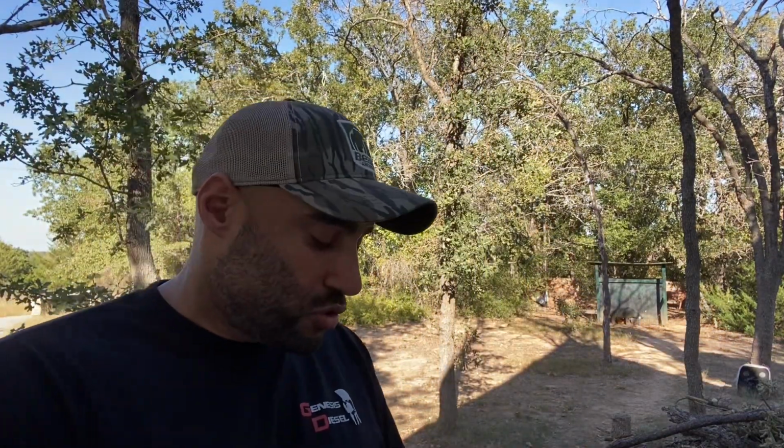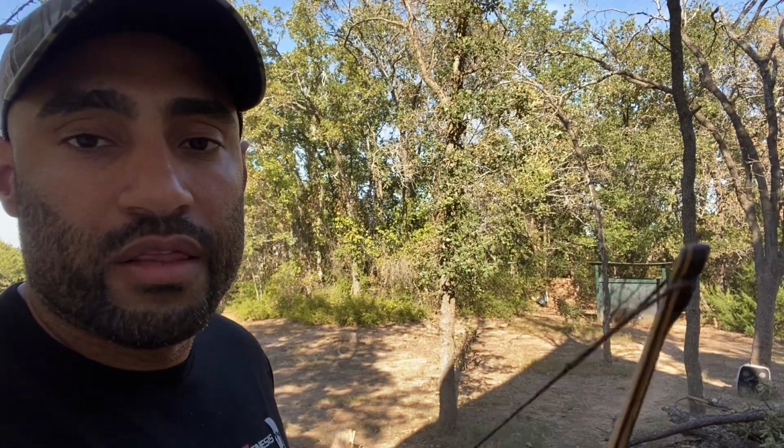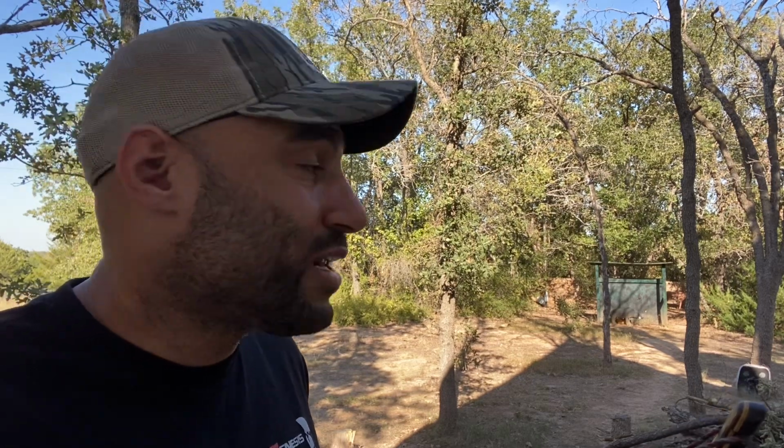You also want to have a close target like this one right here, which is 15 yards. Actually looking at it, that's more like 10, okay? You want that because a lot of times when you're shooting in a deer stand or a blind, deer sometimes go right in front of you and you end up going high or low because you're so used to practicing at 20 or 25 or 30 or whatever range it is.